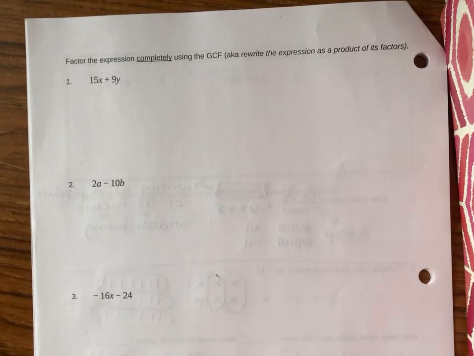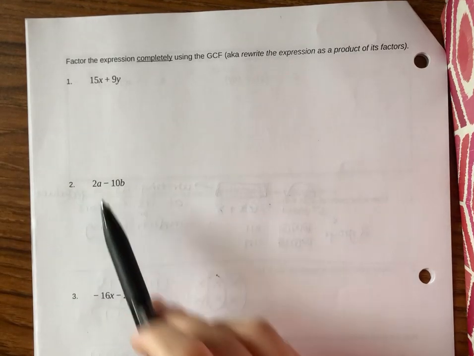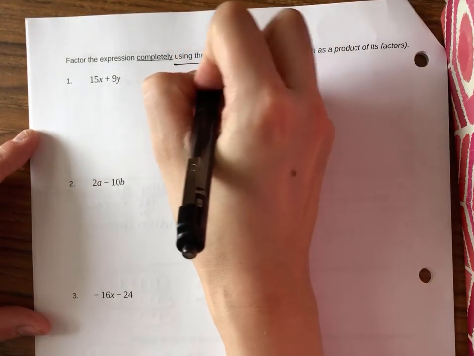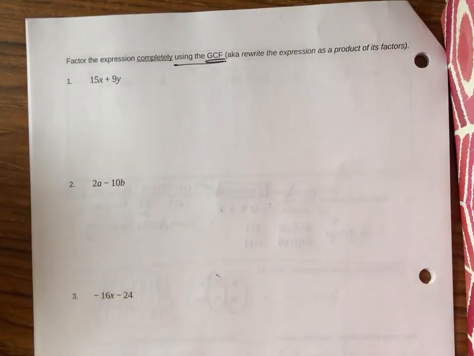In the last video, we introduced factoring and looked at how to factor an expression using a bar model. But sometimes a bar model does not work to factor an expression because of the way the expression is built, like it has negative signs involved, or maybe we just want another method that doesn't use a bar model at all. So we're going to use a method called factoring using the greatest common factor.